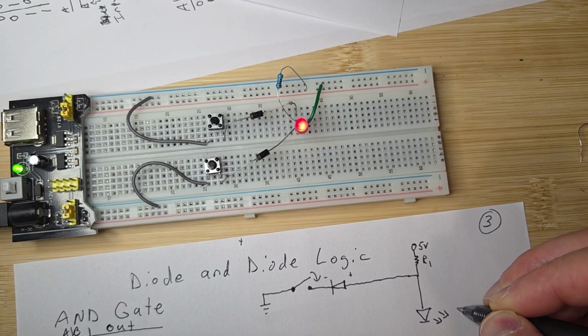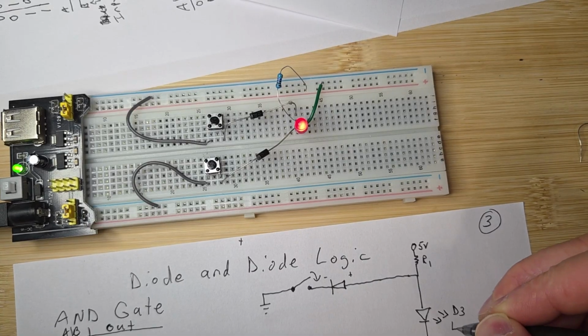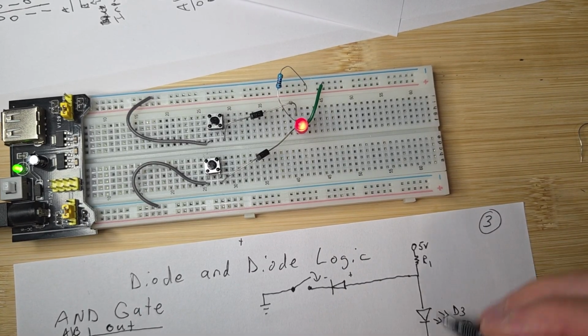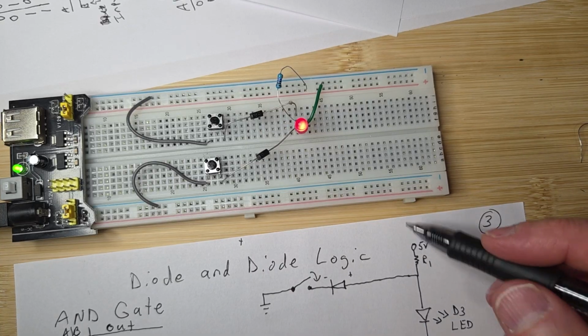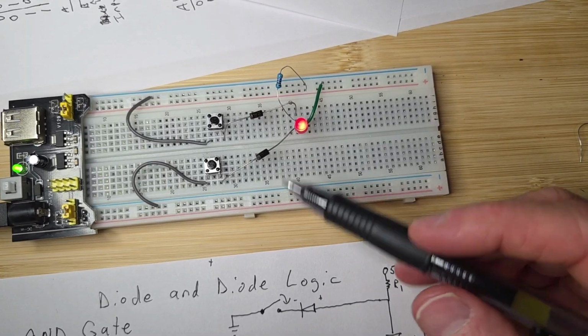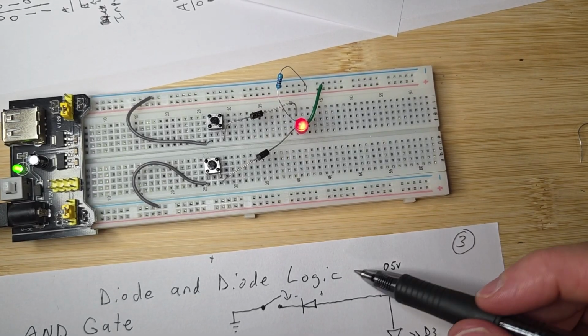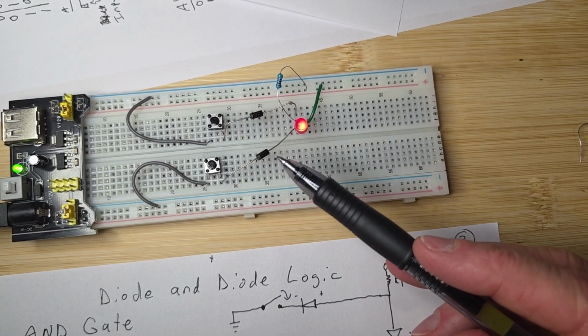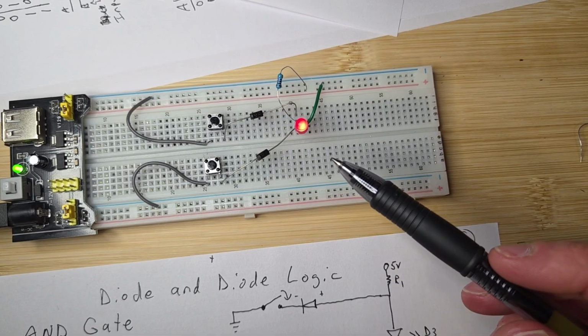We'll call it D3 because we have the other diodes. So it's kind of coming to ground. Right now these are not doing anything, so we're considering it two 1s on here right now.